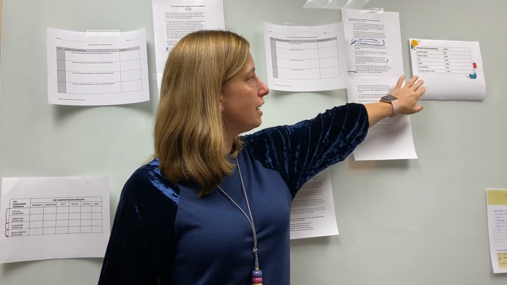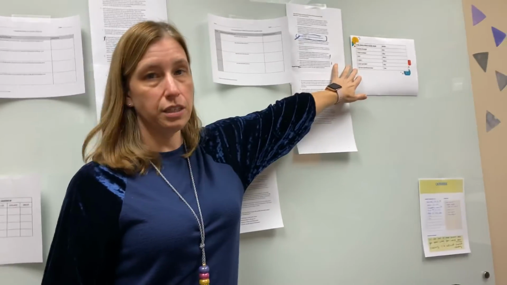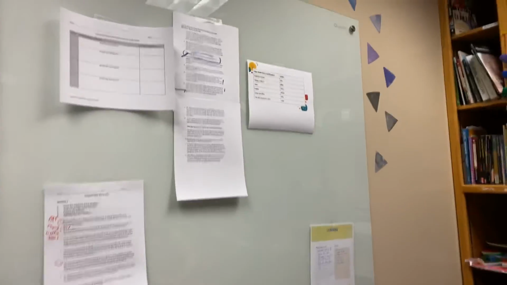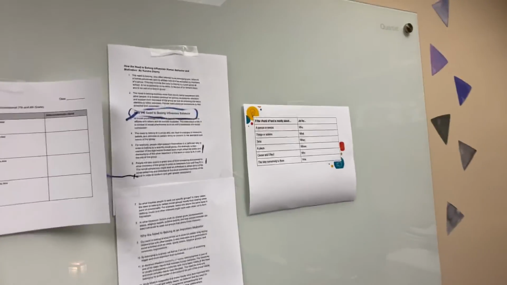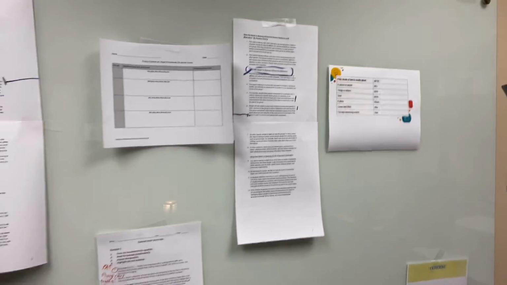Additionally, we do have some resources. So if a student isn't sure which thing to jot for, you can pull this out and give it to the kids, and then that can help them make some decisions, and we'll be modeling the use of that in our focus meeting.